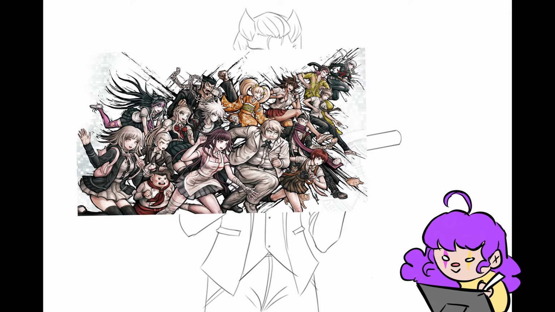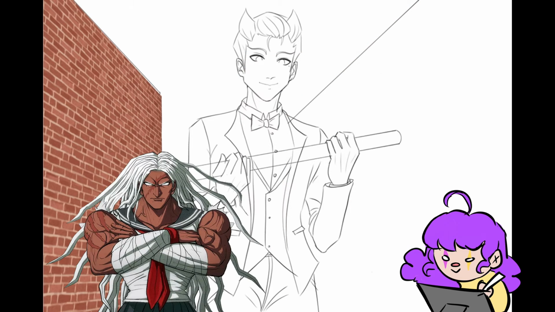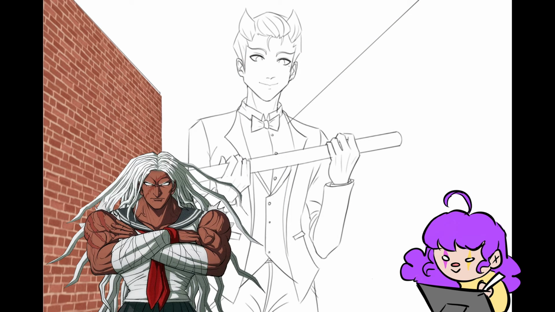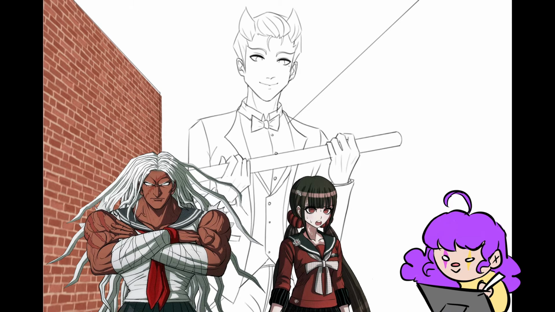The average Danganronpa game consists of usually 16 different characters. Each one has their own unique sprites, with many poses and expressions. This can range from someone like Sakura, who has about 12 sprites, all the way to someone like Maki, who has roughly 56 sprites, give or take.